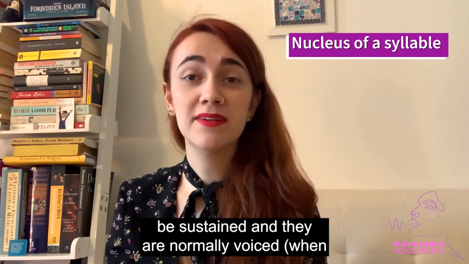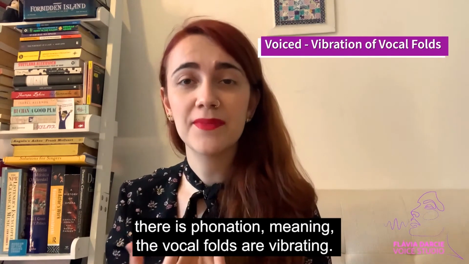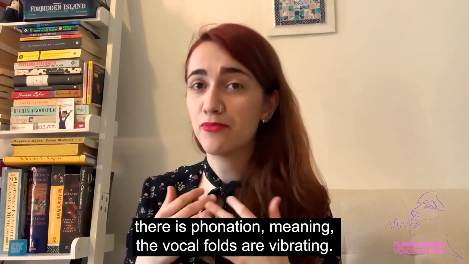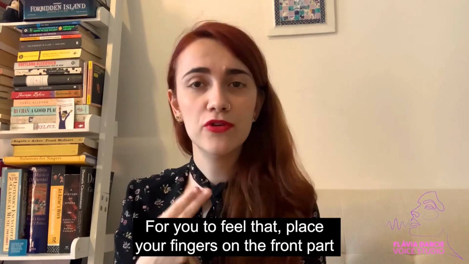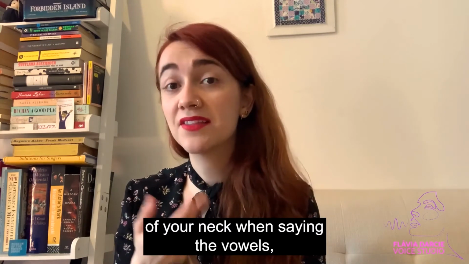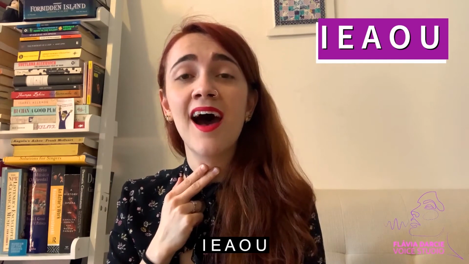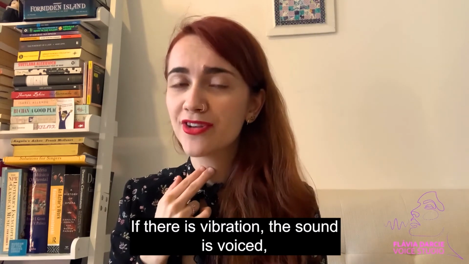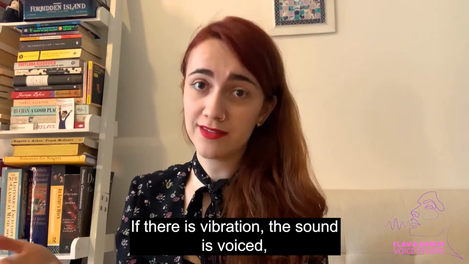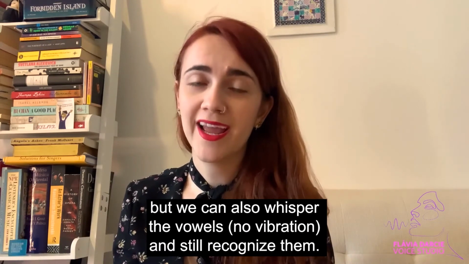They can all be sustained and they are normally voiced when there is phonation, meaning the vocal folds are vibrating. For you to feel that, place your fingers on the front part of your neck when saying the vowels. I, E, A, O. If there is vibration, the sound is voiced. But we can also whisper the vowels, no vibration, and still recognize them.